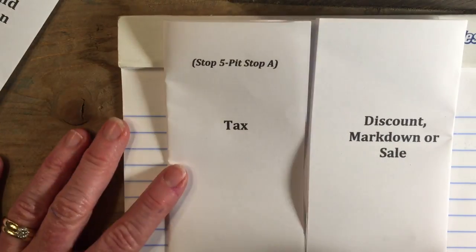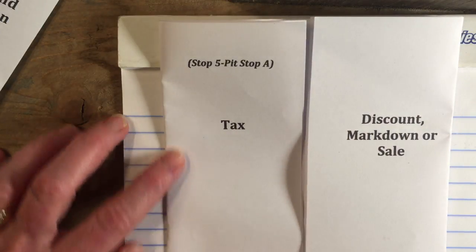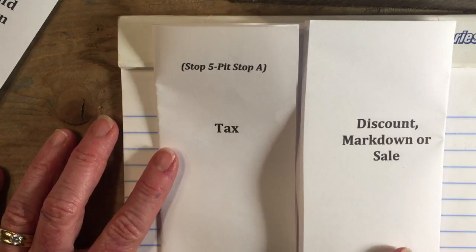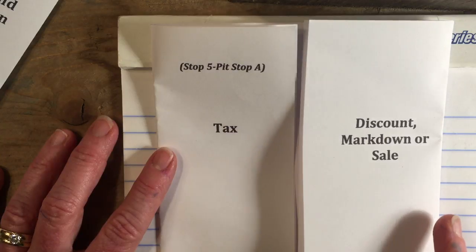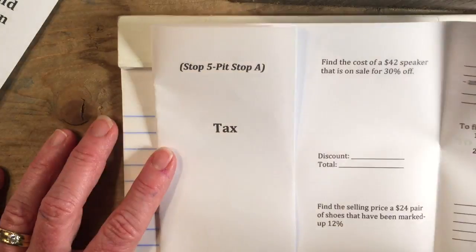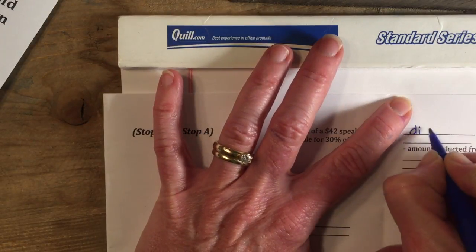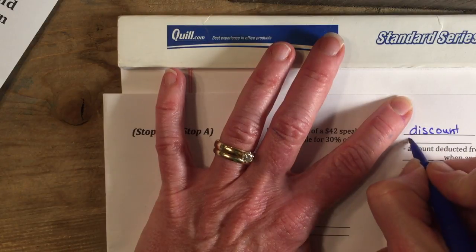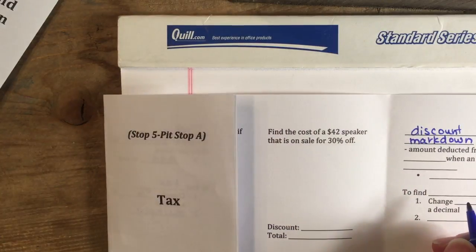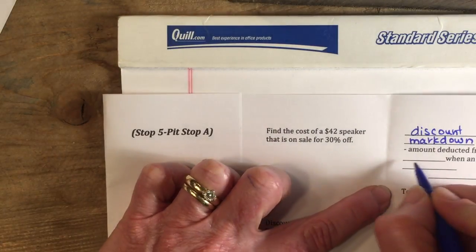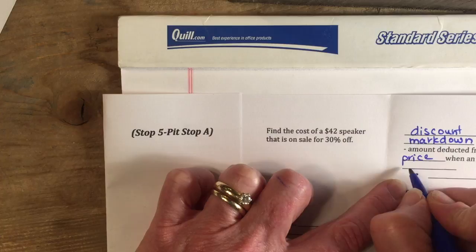Another way we're going to look at percent is when there's a discount, or this can also be called a markdown, or even something on sale. And you see this all the time, especially around the holidays. If you go shopping, you're going to see 30% off, or take 25% off of this item. So those are all kind of the same way, same words for the same thing. But a discount or markdown is really just the amount deducted from price when an item is on sale.